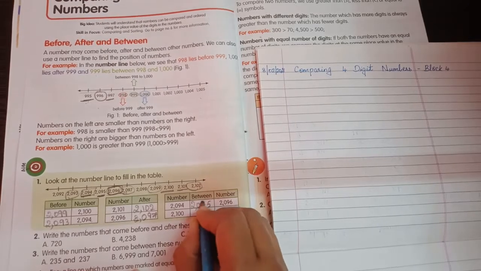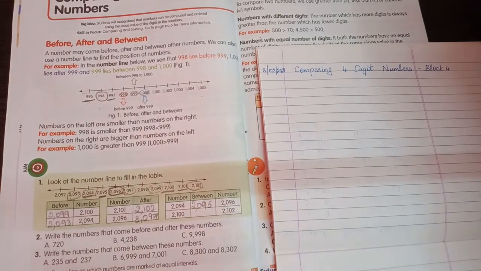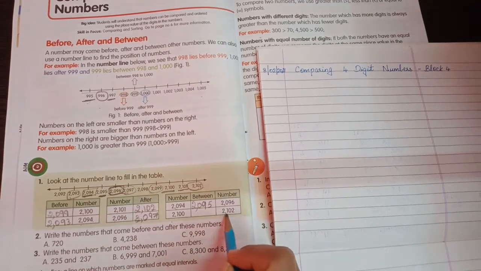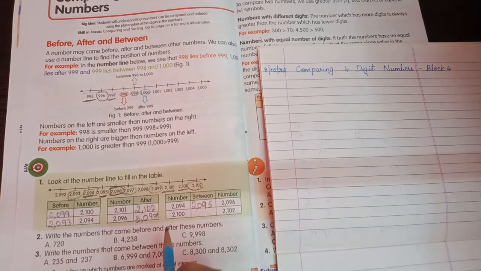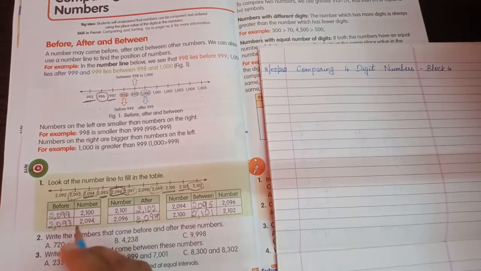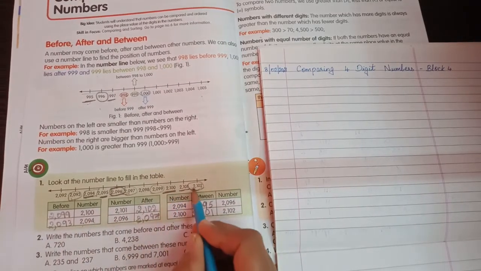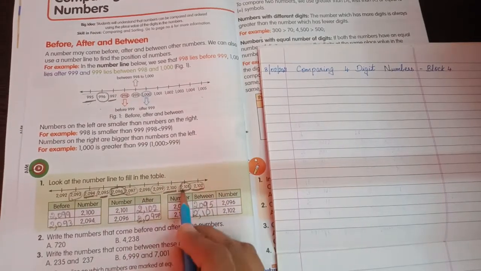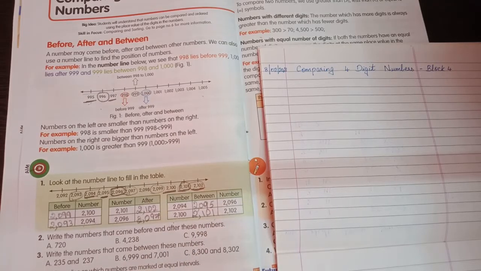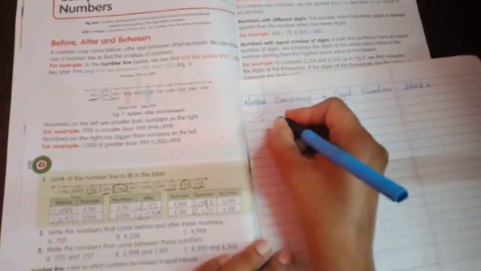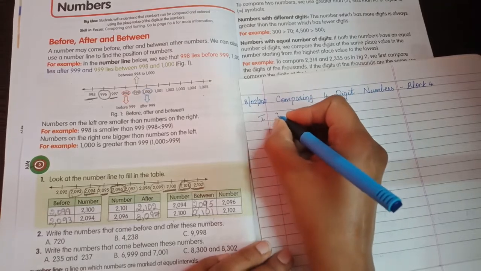2095. If the number line is not there, then we have to count, and we will get to know. 2100, 2102. That means which number comes between them? It is 2101. Look here, there is 2100 and 2102. This is the number I have written here. So understood, right? And now I want you to write the first one. Write, children.